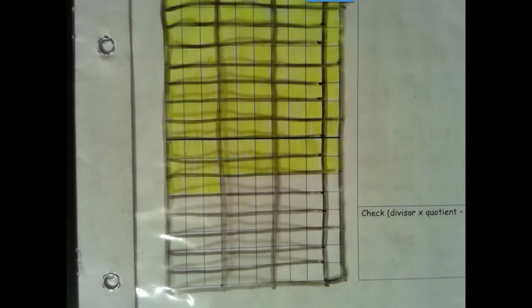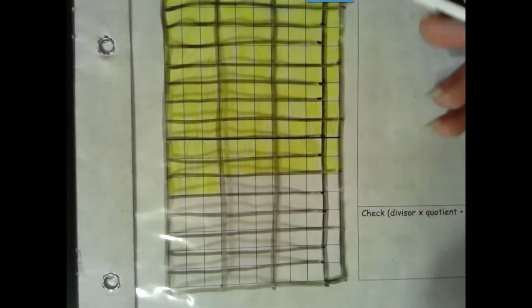Alright, the way I made my rows, I have 3 groups of 3 in each, and so I'm going to count by 3's and then go back and count this column.